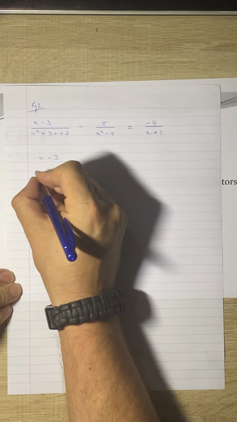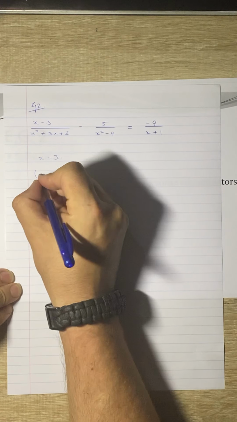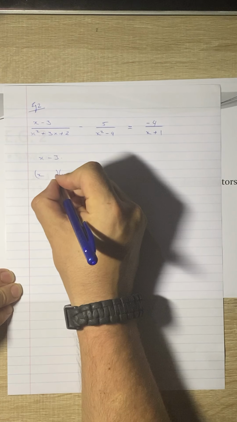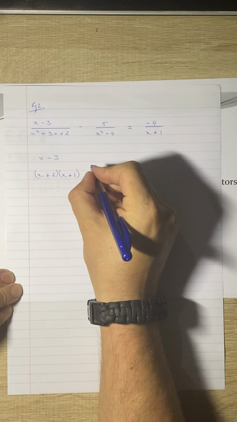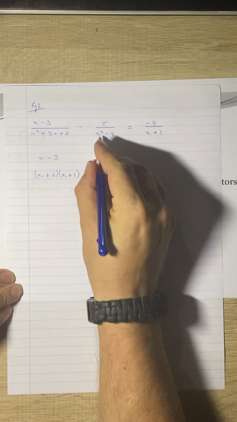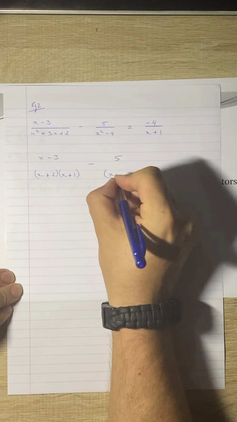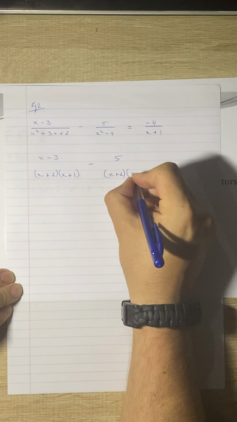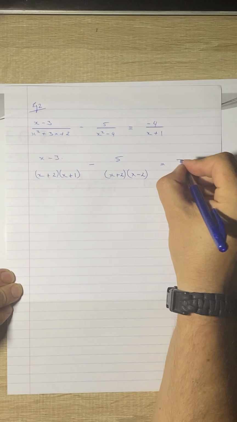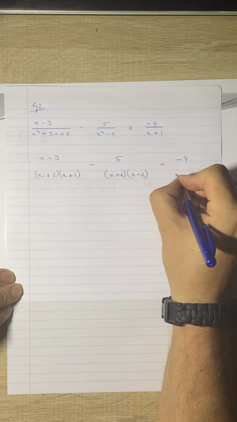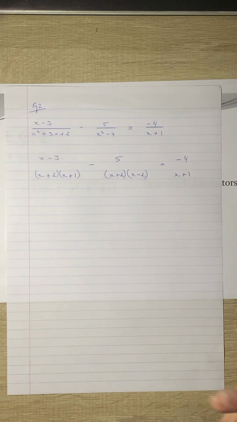And if I factorize this, we're going to get x plus 2, x plus 1, factorize the difference of two squares, equals minus 4, and this one does not need to be factorized.